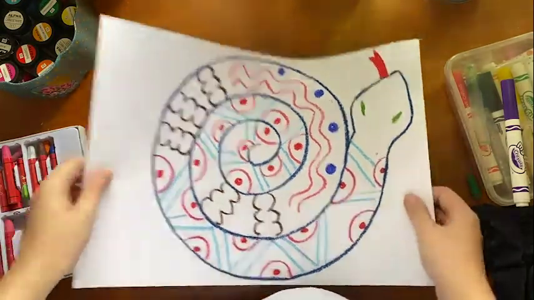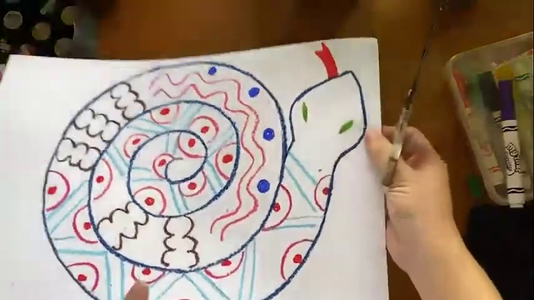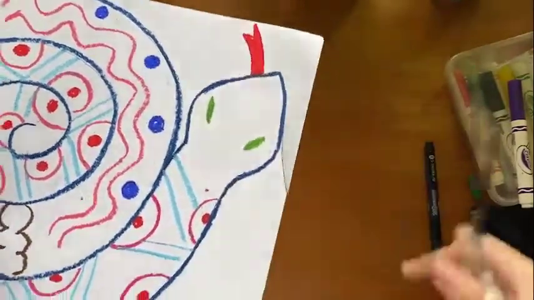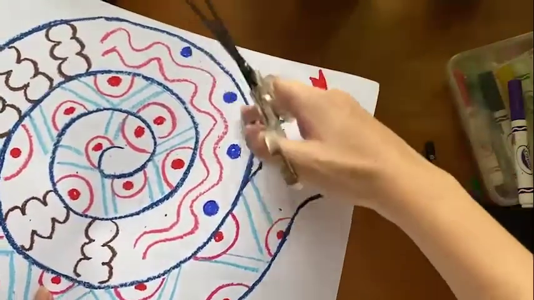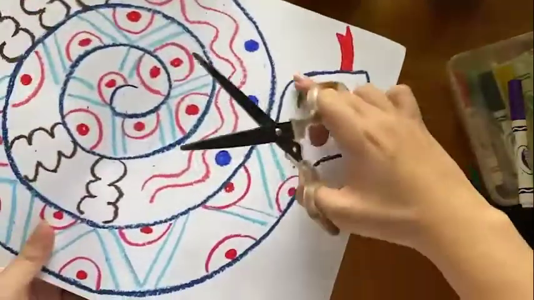So now I'm done with this. Before you paint, you want to cut it out. You just need to cut out around this area, just a circle. You don't have to cut this out yet.